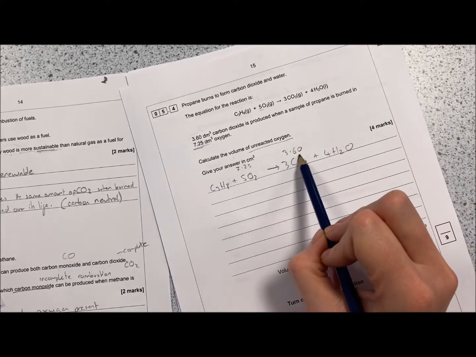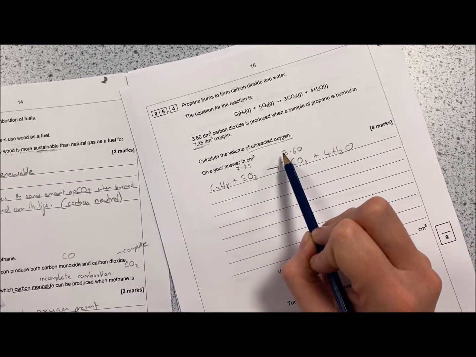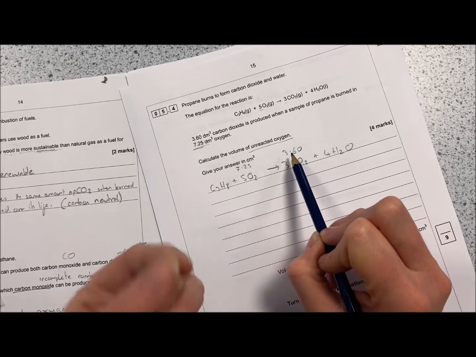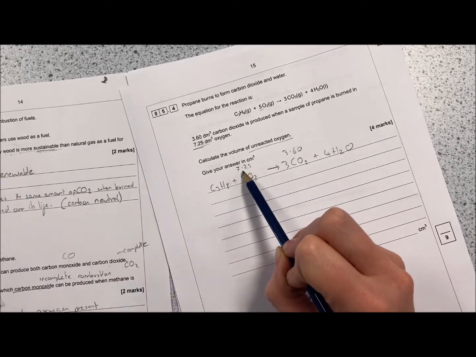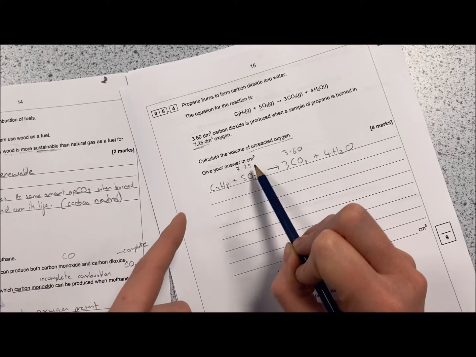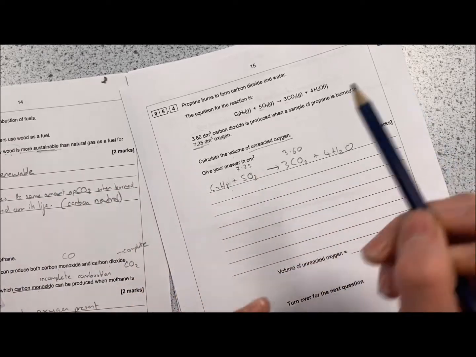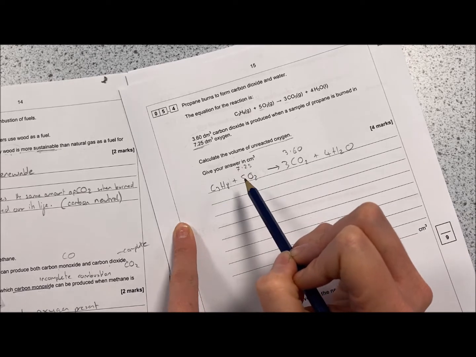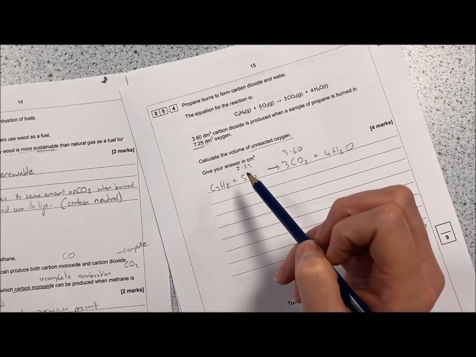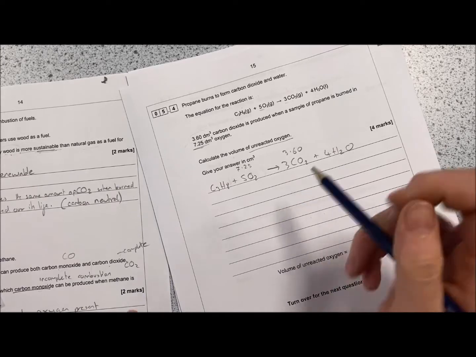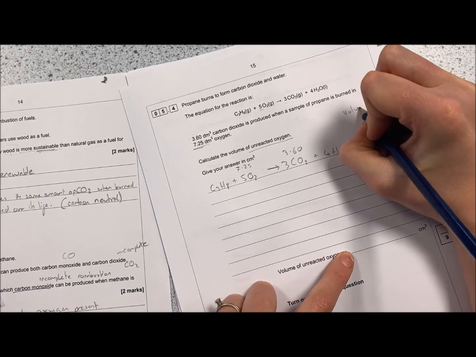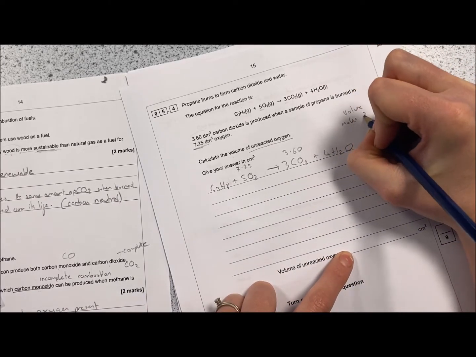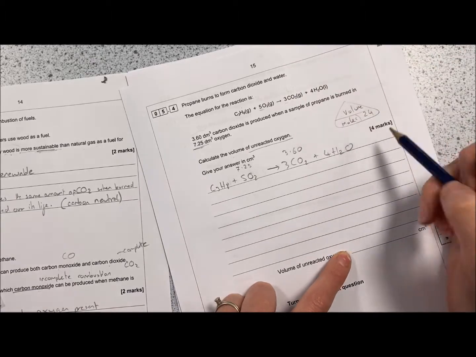So this really is my starting point because I know that that used a specific amount of oxygen, whereas 7.25 I know isn't actually what I needed to use. So I need to work out what I needed in order to work out what was left over. So I'm going to use this equation.